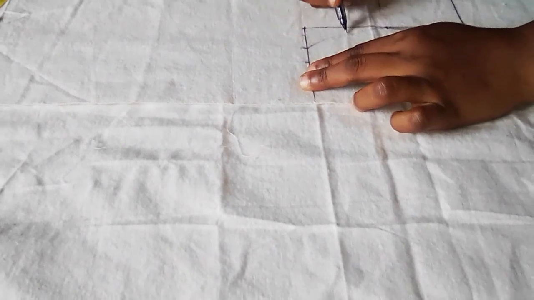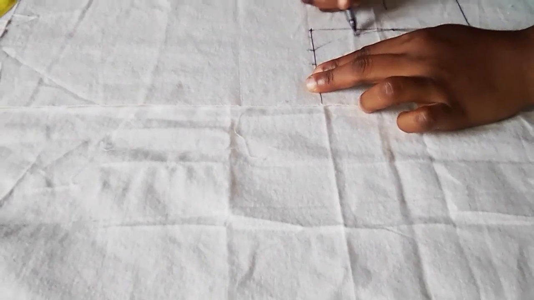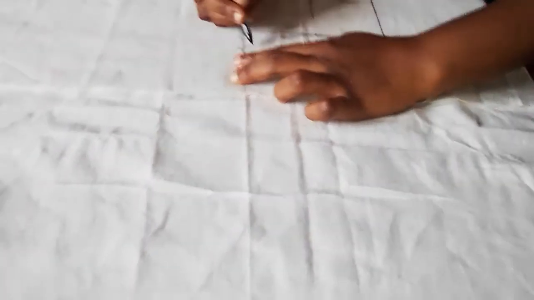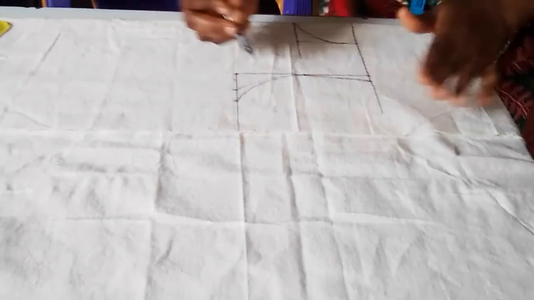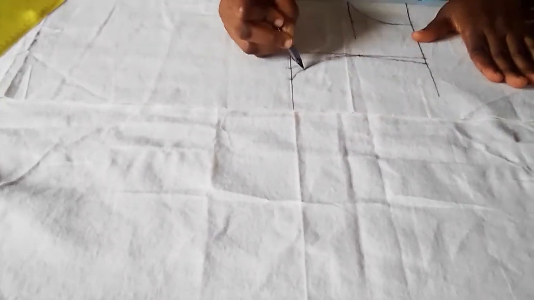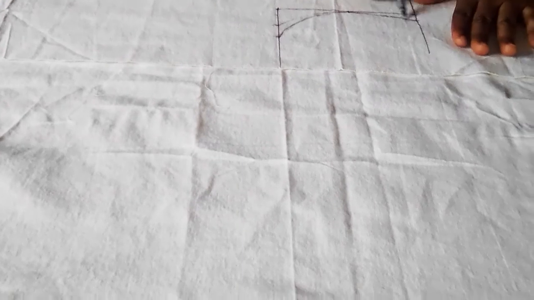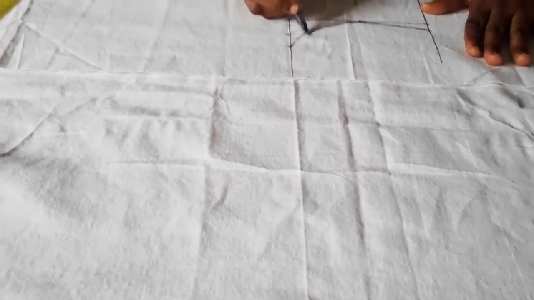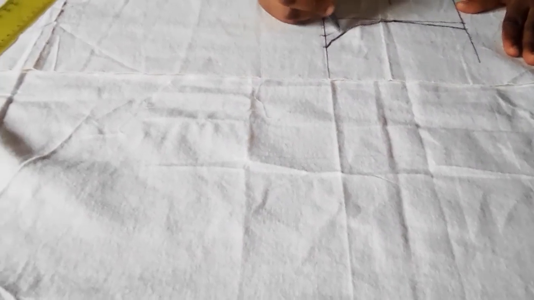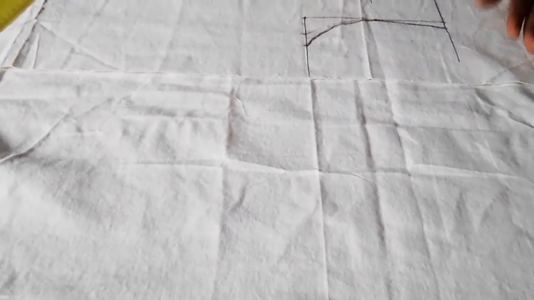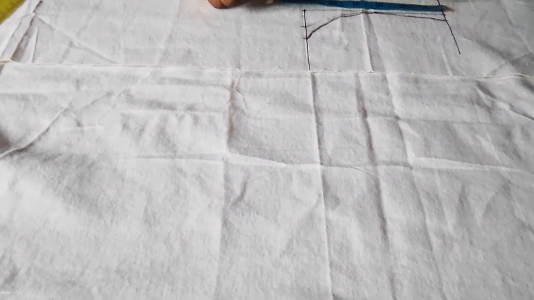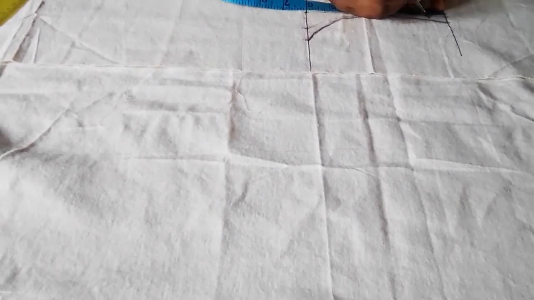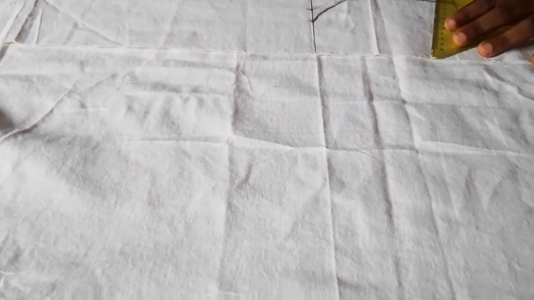I'm going to draw a curve from the bust. So I'm deepening it so that you can see it very clearly. Then, okay, our 3/4 line so that we get a beautiful slanting shoulder.